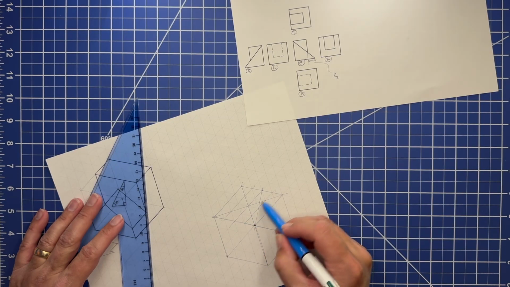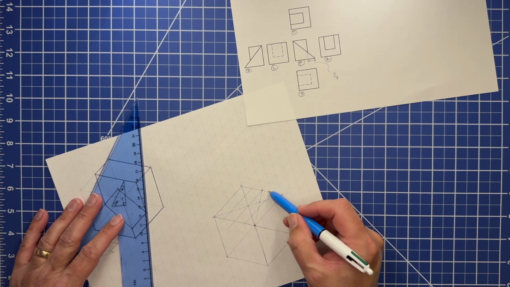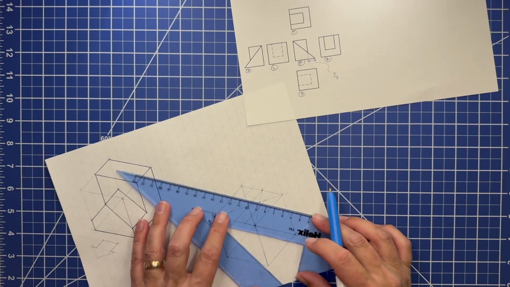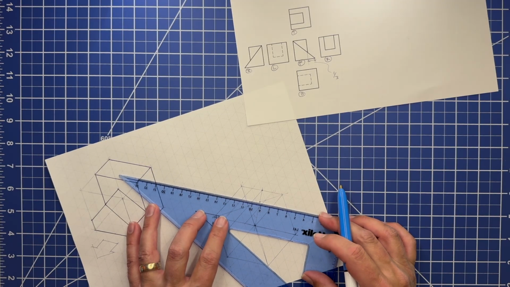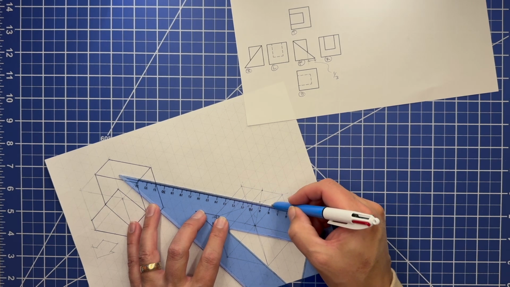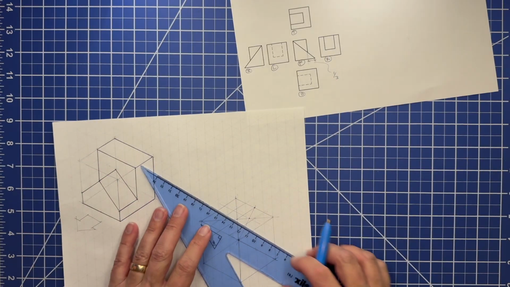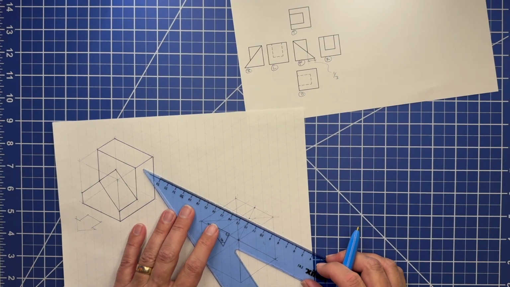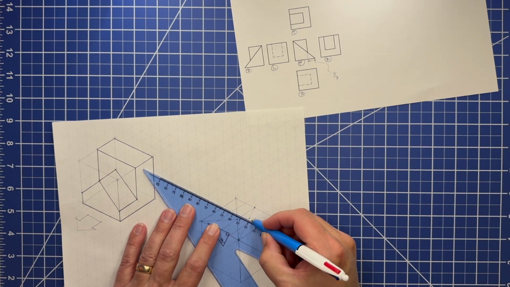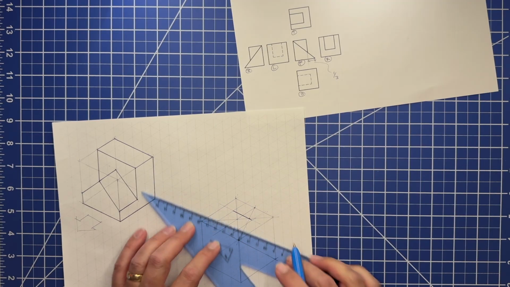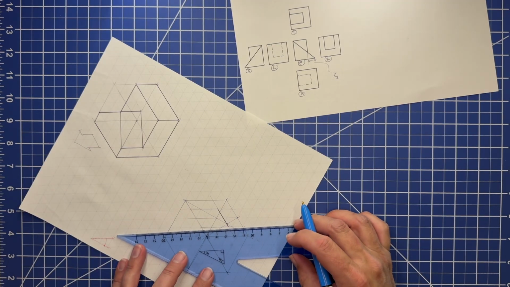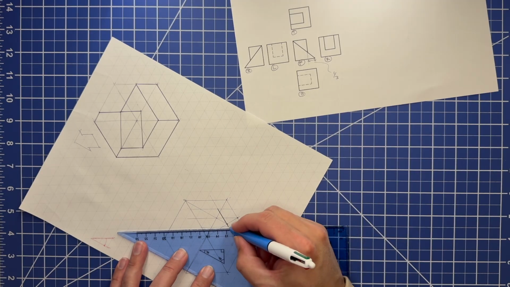And it could be a third of the way back, or it could be a third of the way this way. And so what I'm gonna do is I'm gonna just try and draw a 30-degree line that goes through that point. That's a construction line. And I'll actually go ahead and make it into an object line. And I'll go ahead and finish this top surface here.